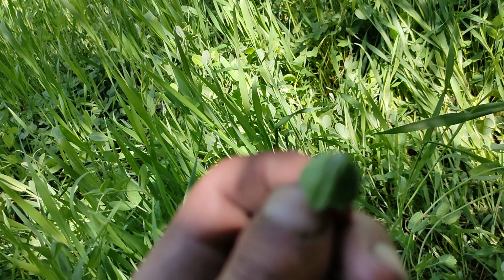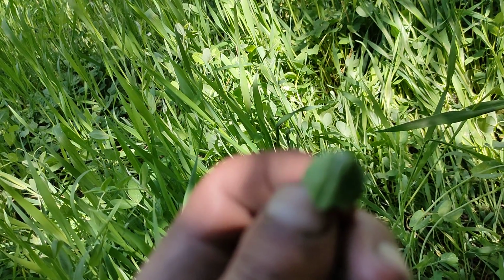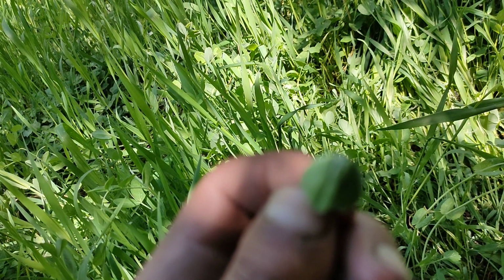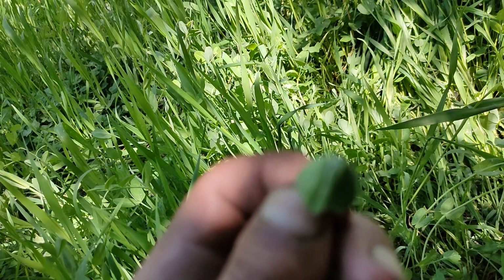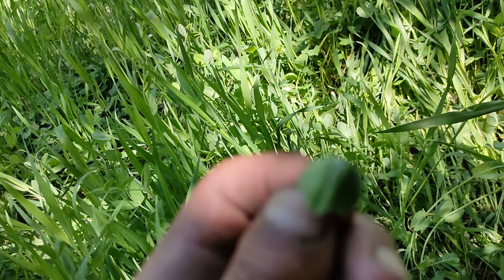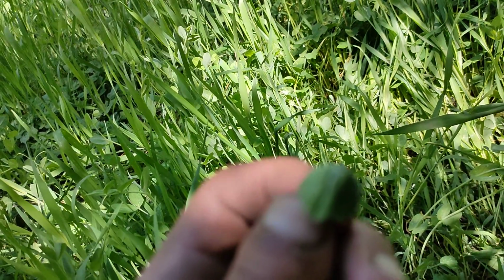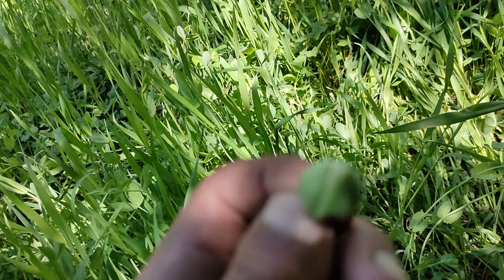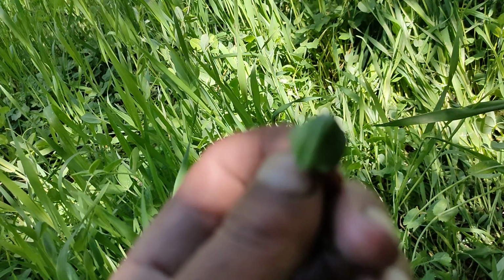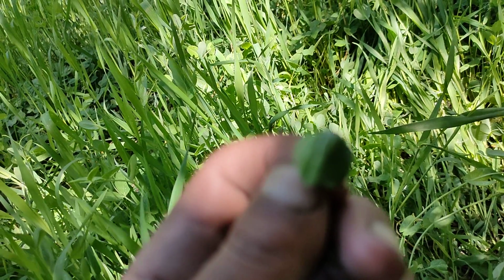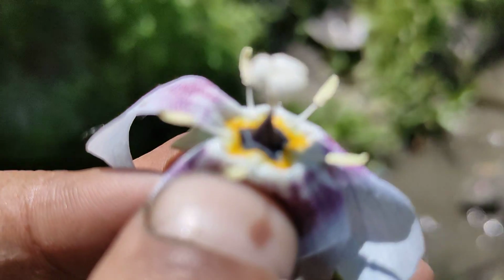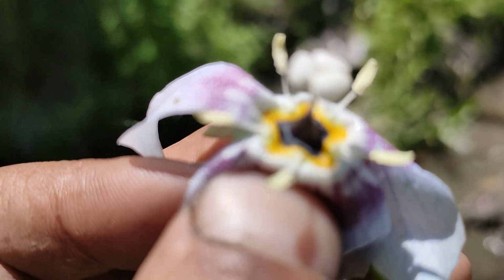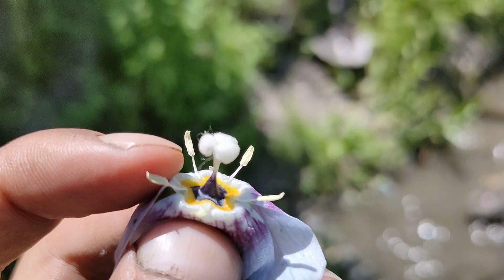So the pollen grains are attached to the insect's body. Now the insects can go to other plants because in these plants they also have some kind of juice. I will show you the juicy parts in these pictures. You can see the juicy parts. You know that this is the juicy part.